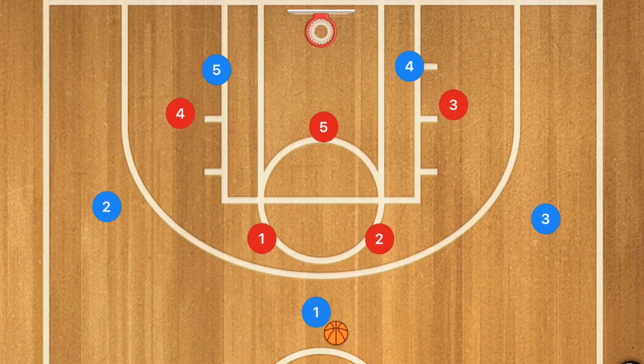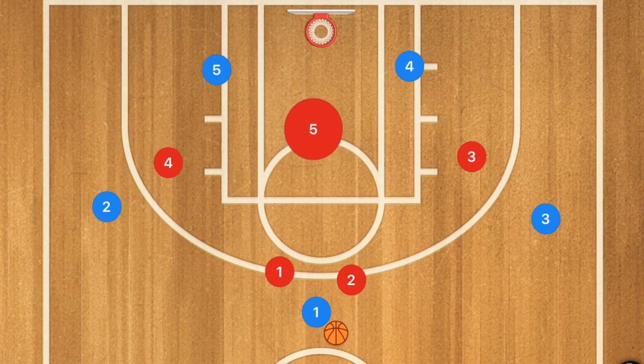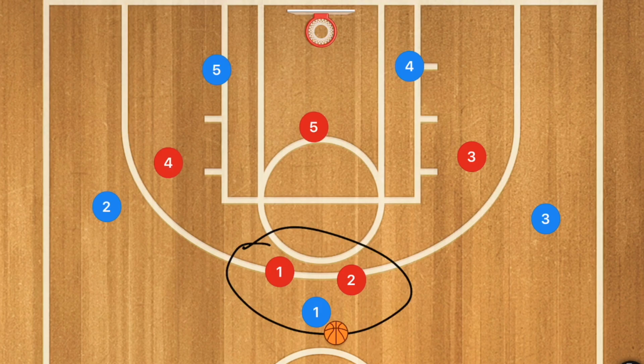Now this next play is a 3 out, 2 in overload offense. So this is going to be what you use against most zone defenses. So right now we're going up against a 2-3 zone. By running a 3-out offense, we're going to be having this zone play a bit higher because they will be trapping up top. Now I want to see player 1 pass over to player 3, and I want to see him cut down the key.